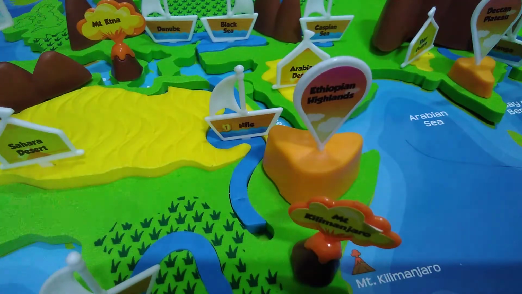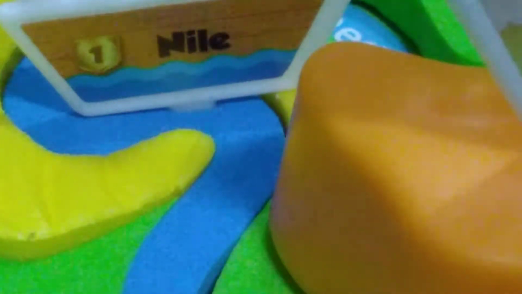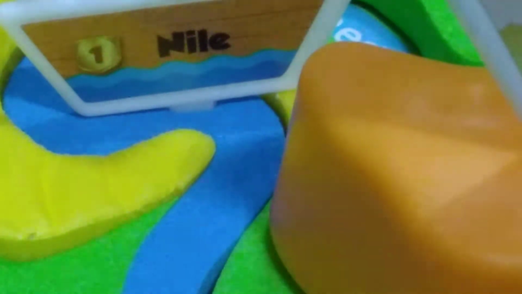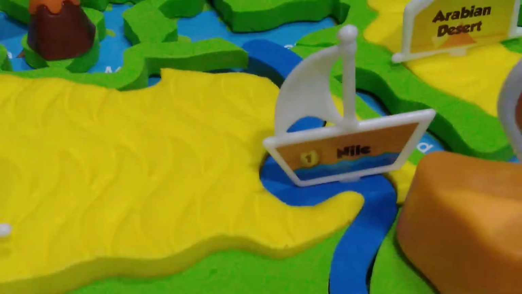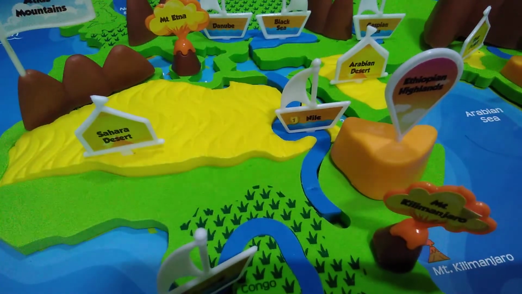It's not from Egypt, it's actually from this place. And it waters the surrounding desert lands and turns them into an oasis. It forms the largest delta at its mouth in Egypt. This is a delta. I can't explain it right now, but this is how I can show you.